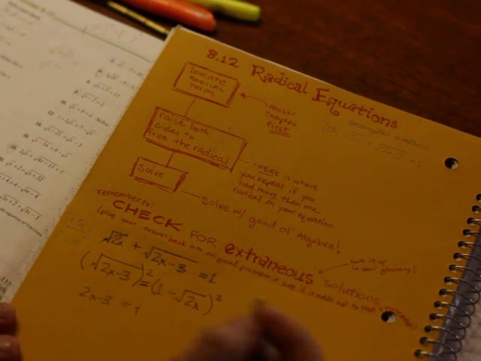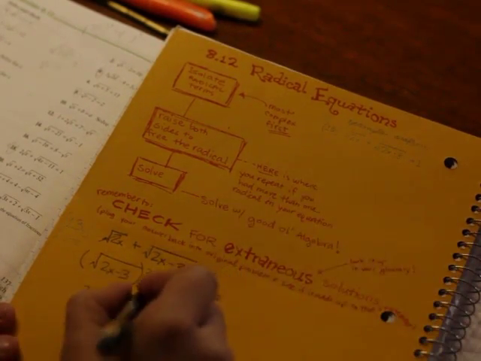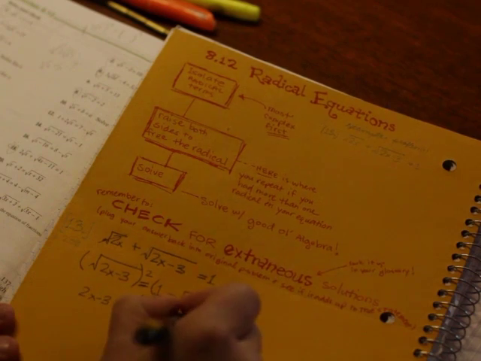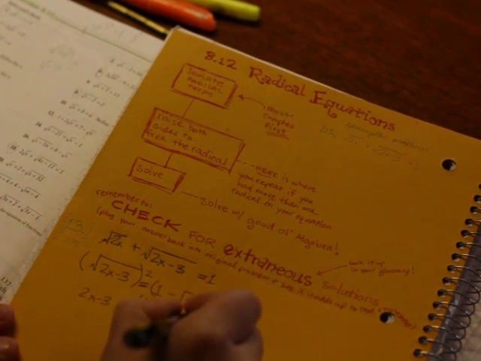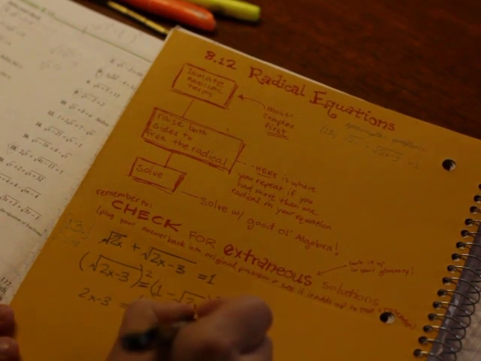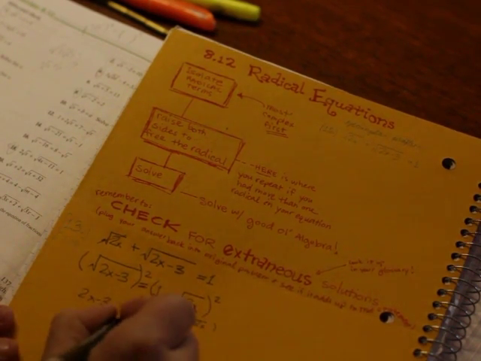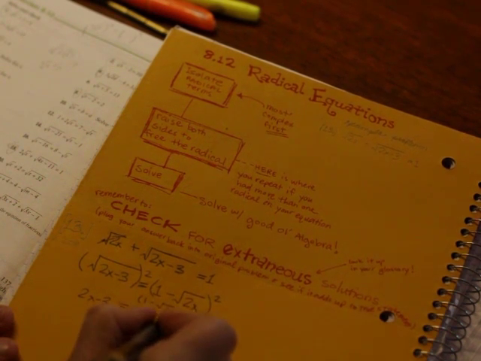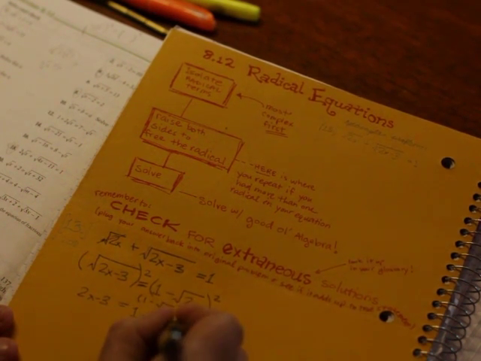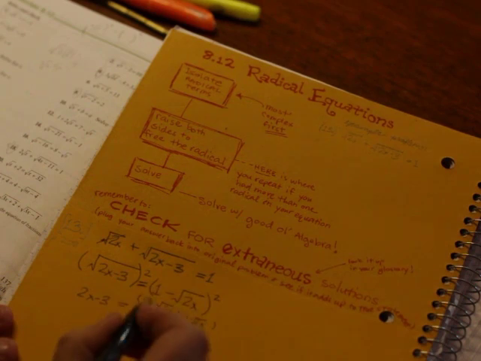Equals, okay, this one you are going to have to do some foiling. I'm going to do it right here. 1 times 1 is 1. 1 times negative square root of 2x is negative square root of 2x. Insides, negative square root of 2x again.